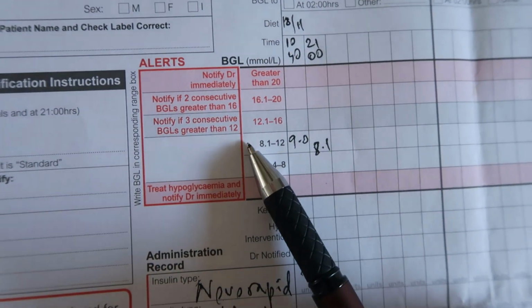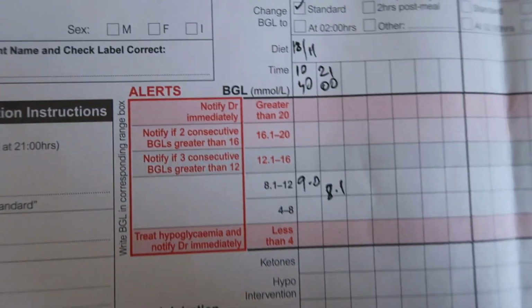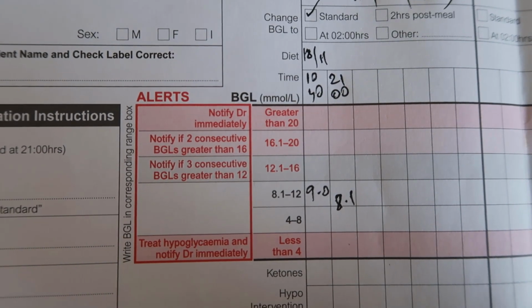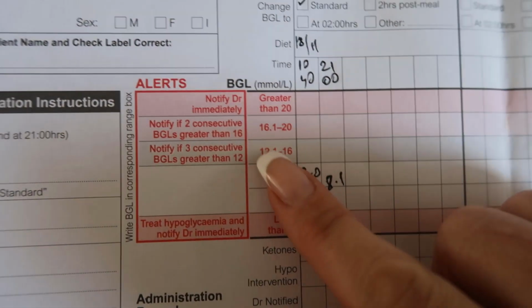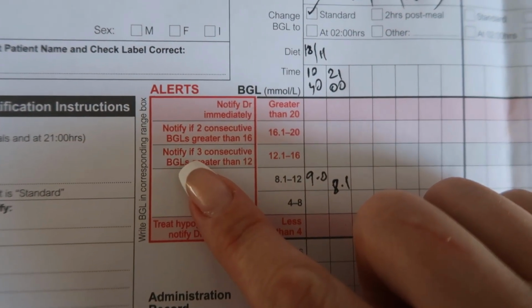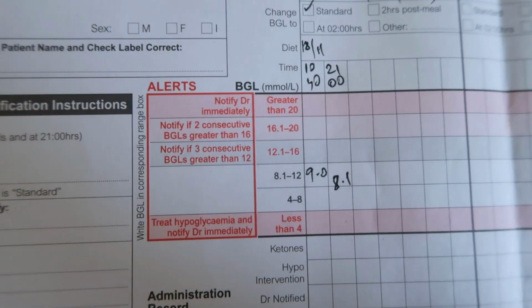It tells you here that if your patient has BGL greater than 12, sitting between 12.1 and 16, notify the doctor if 3 consecutive BGLs greater than 12 appear.